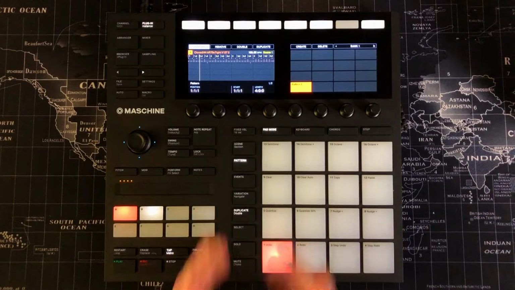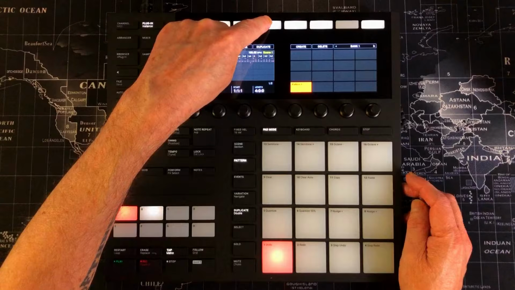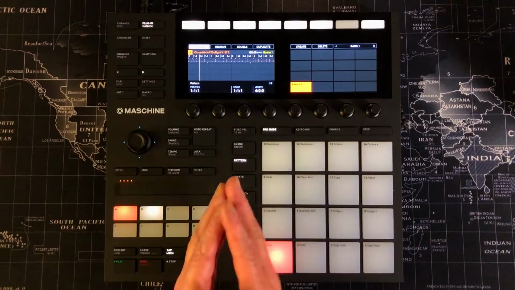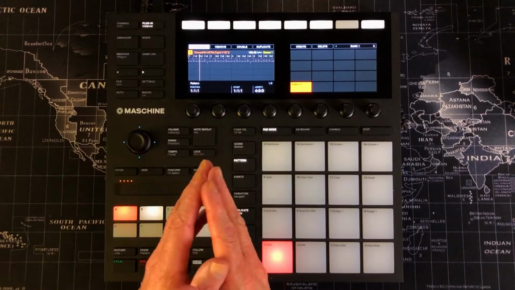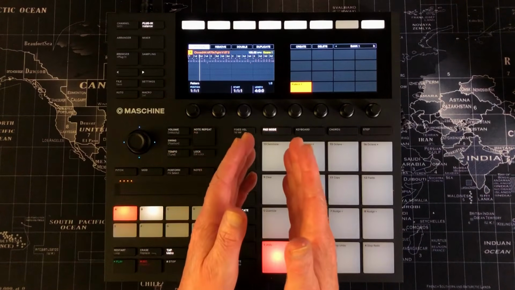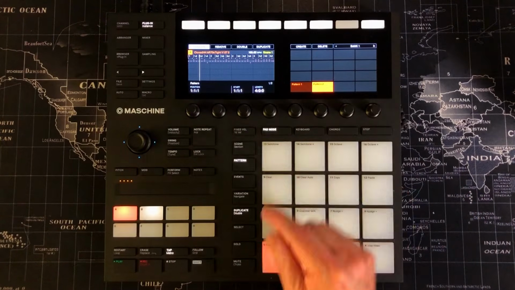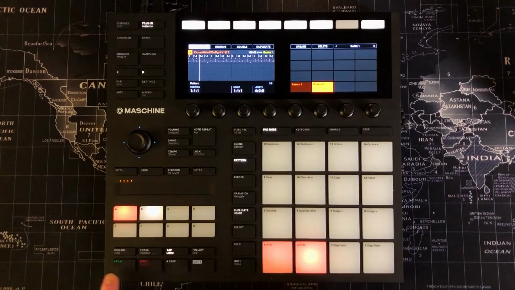So let's just duplicate this pattern. We can do a couple of things. We can duplicate it here, which will give us another pattern. We can hit double, which will make that pattern 8 bars long, but it will keep the MIDI data for it. So you'll have an 8-bar pattern instead of a 4-bar pattern. But let's hit duplicate. And that will give us pattern 2, which will be an exact copy at the moment of pattern 1. So we can play that.